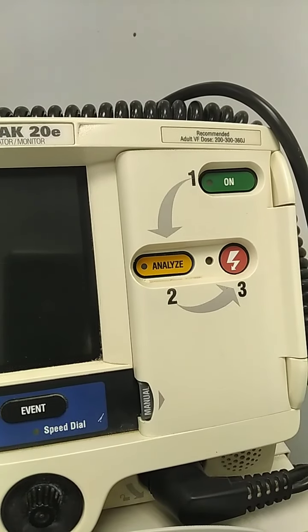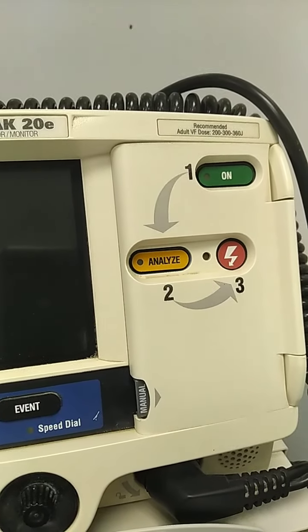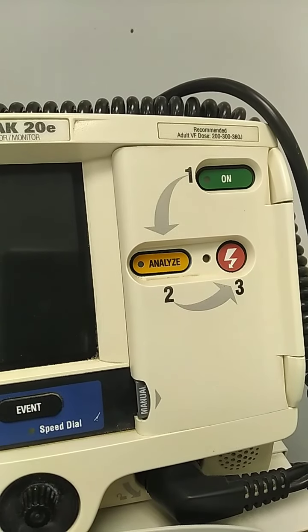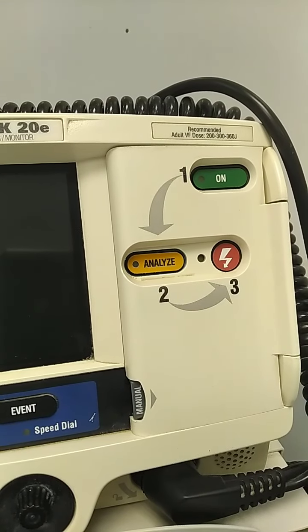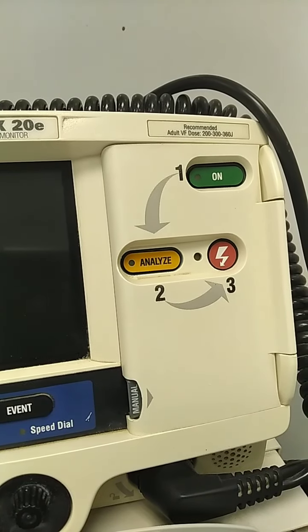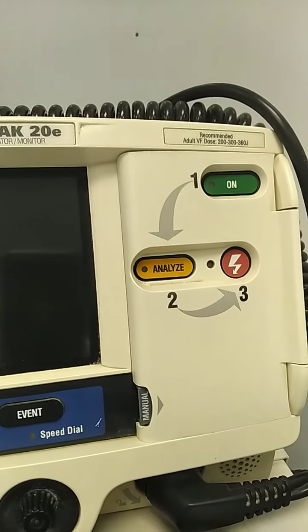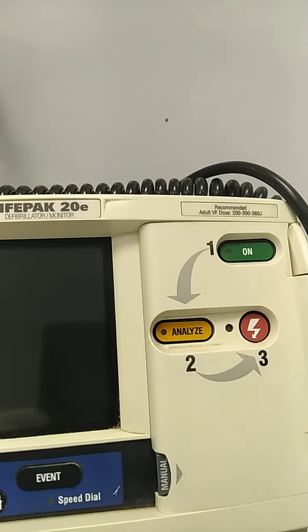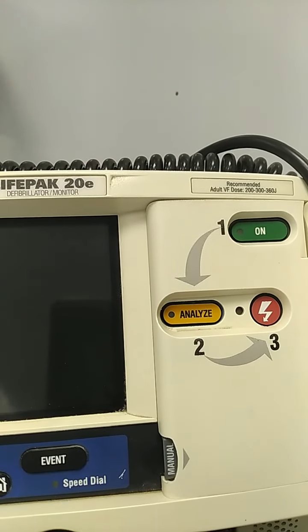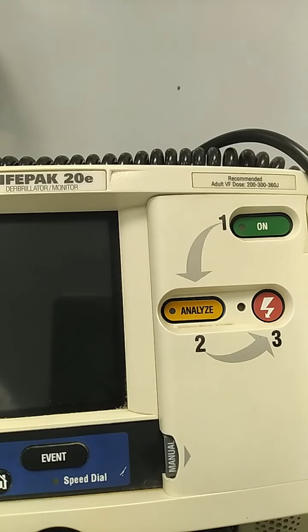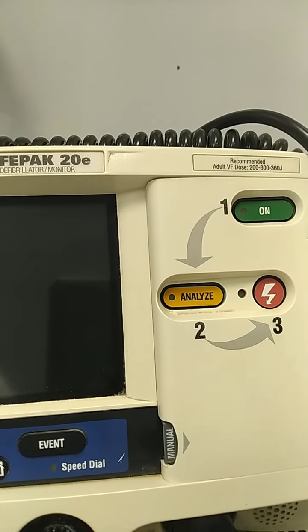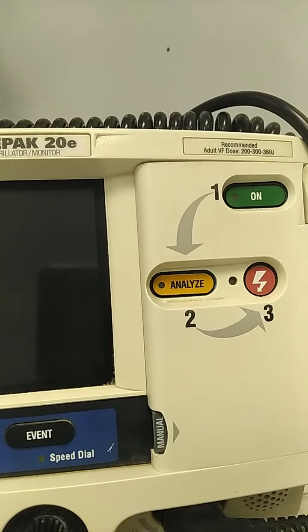A CPR timer will count down. The metronome helps you to time compression and ventilation. Remember to do compressions hard and fast according to the current recommendation. At the end of the CPR time, the AED prompts for another analysis. Push the Analyze button. Continue to follow screen messages and voice prompts until the code team arrives.